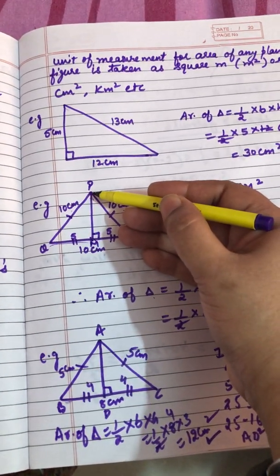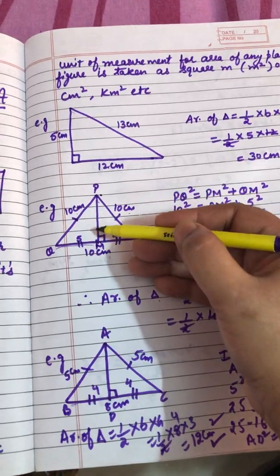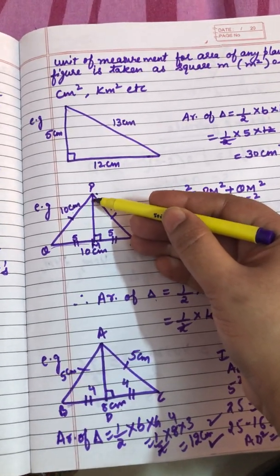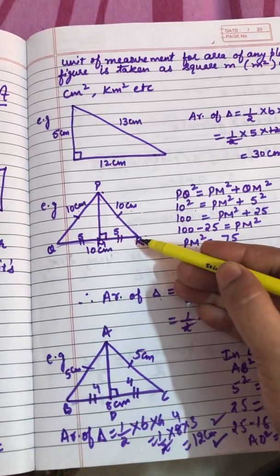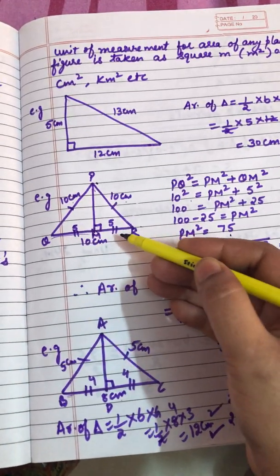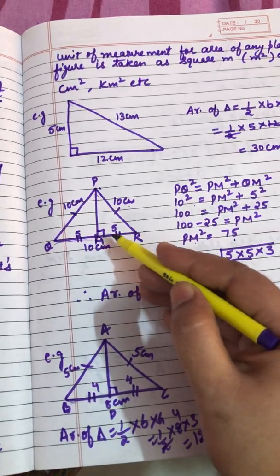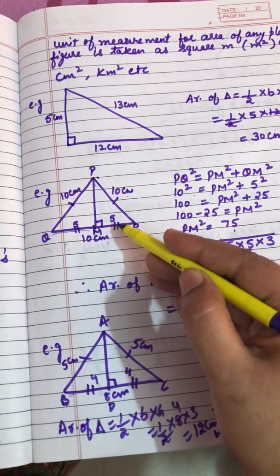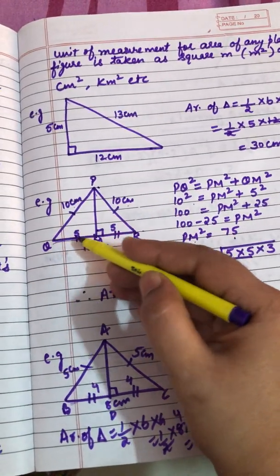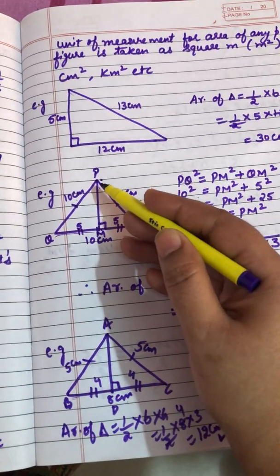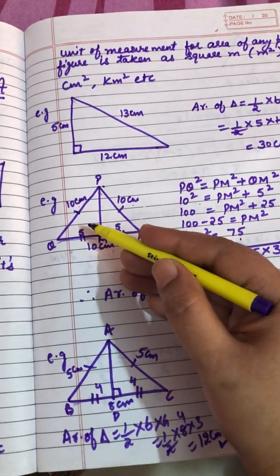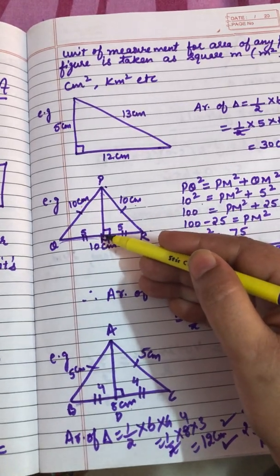So first of all, draw this altitude from P to M. So this altitude will bisect the opposite side, corresponding side, into two equal parts. So you can see QM will be 5 centimeter and MR will also be 5 centimeter. So PQM, you can see, is a right angle triangle, and using Pythagoras we can easily find out this perpendicular.